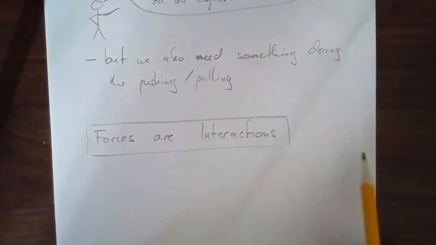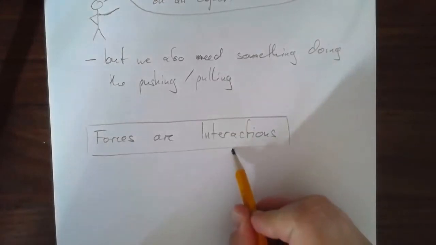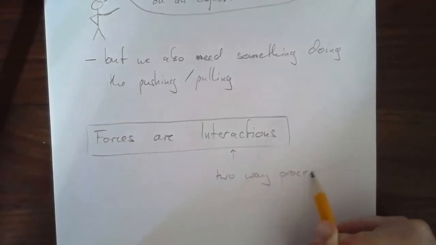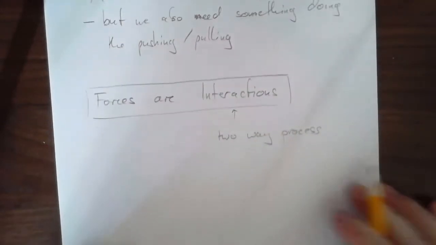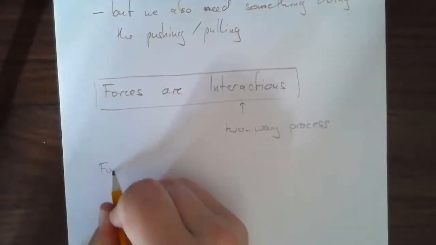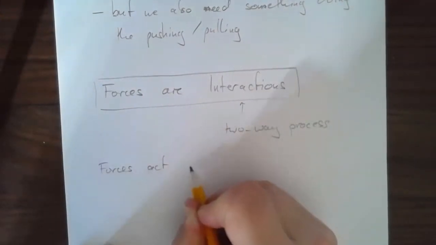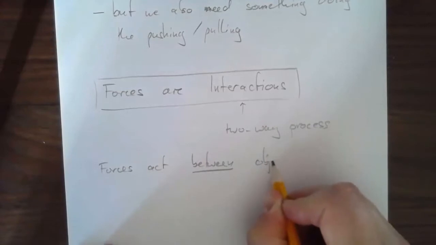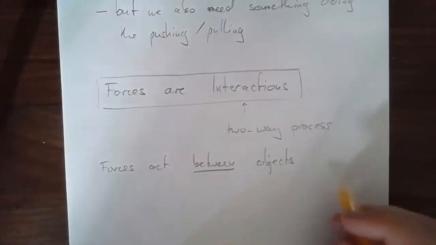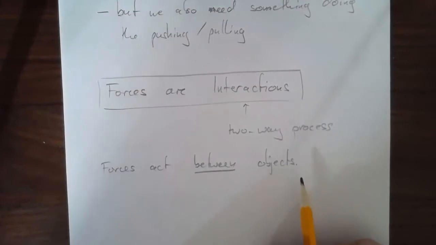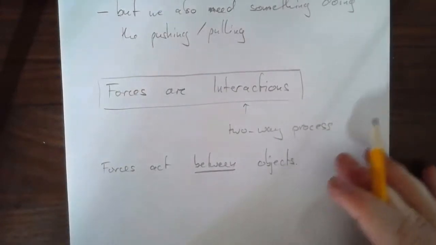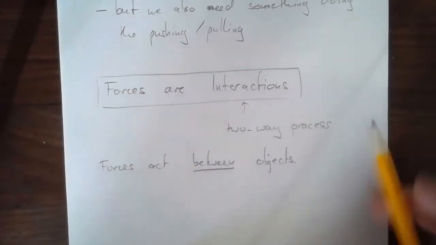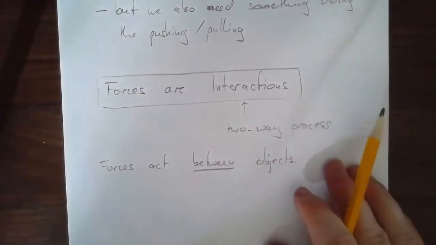So forces always affect each other. It's a two-way process at all times. So we want to say forces don't act on objects, they act between objects. You might say there's a gravitational pull between the Earth and the Moon, and it affects both the Earth and the Moon. Maybe it doesn't affect them equally, because they're different objects, but it's always a two-way process.